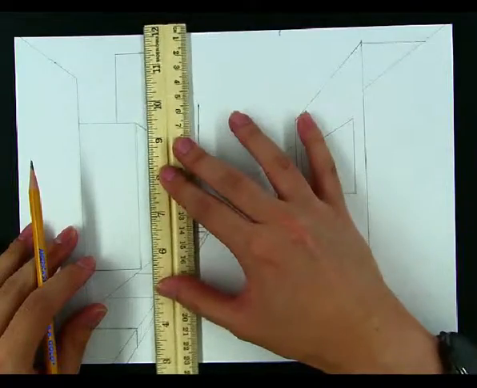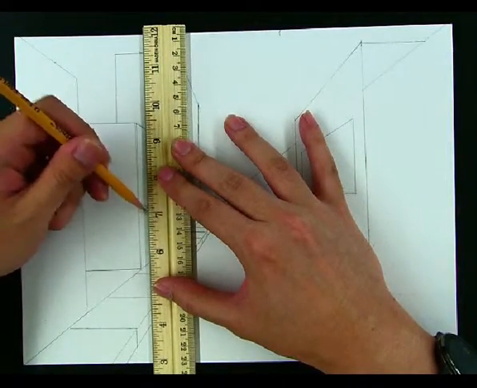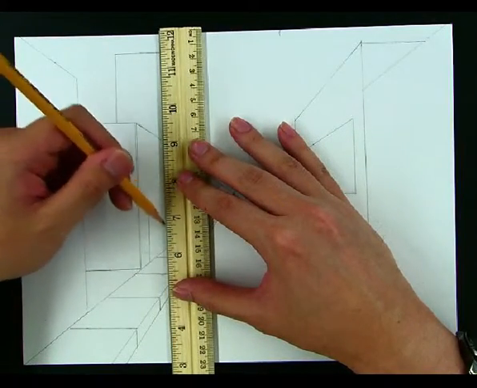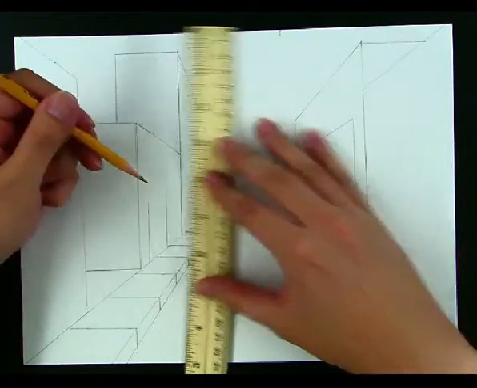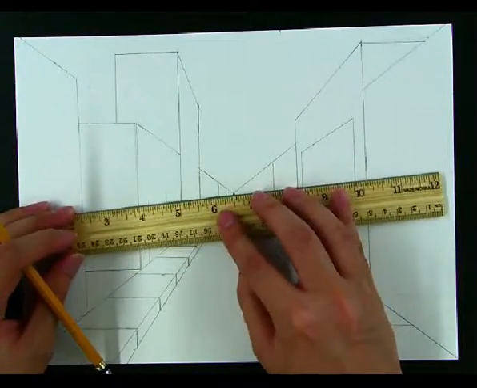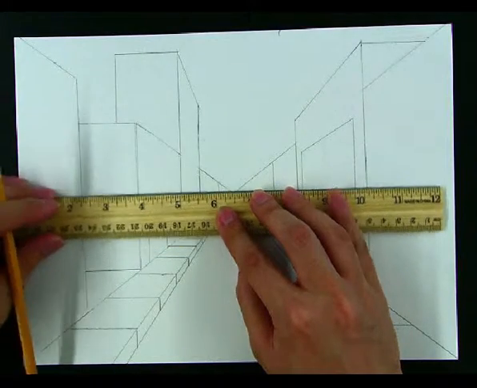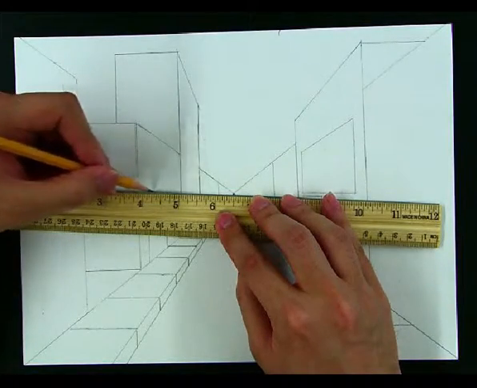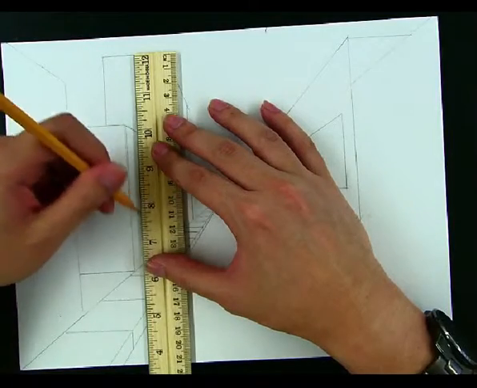So maybe for this building, I can do another vertical line, and then do one here. And let's just say I want to do a rounded top to it. So we're going to draw the same. Well, actually, I'm going to draw this a little bit higher, just so you guys can see. So this is going to be my door. I'm making it a little bit higher than it needs to be.